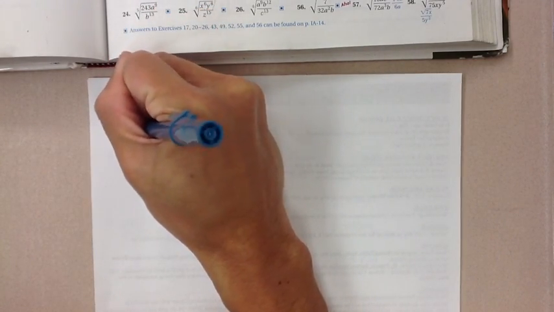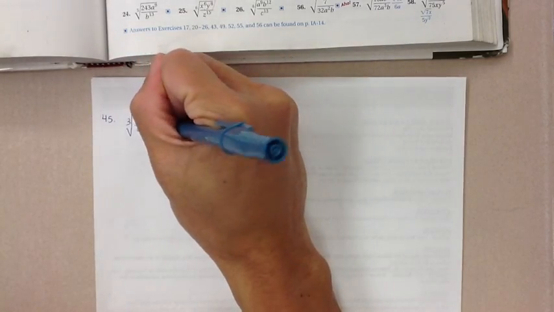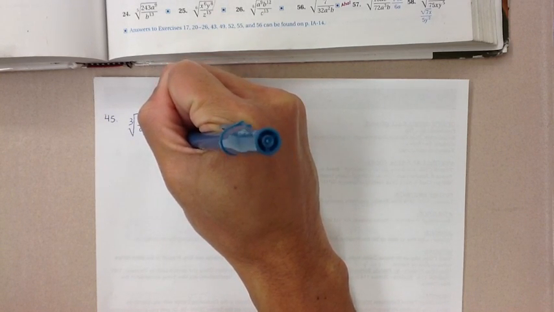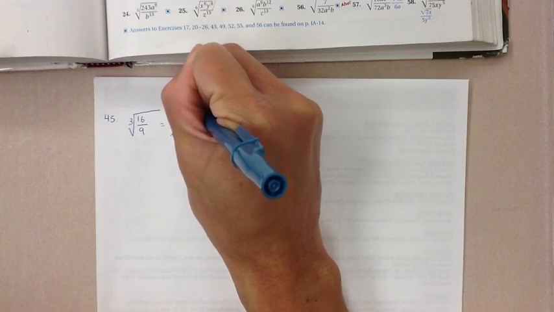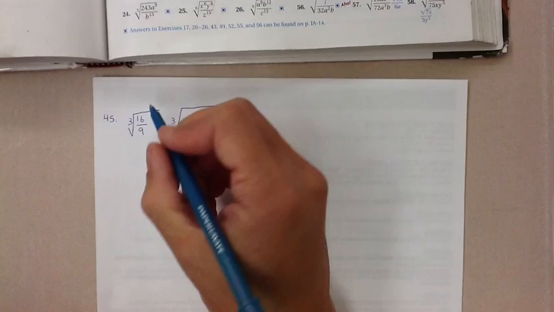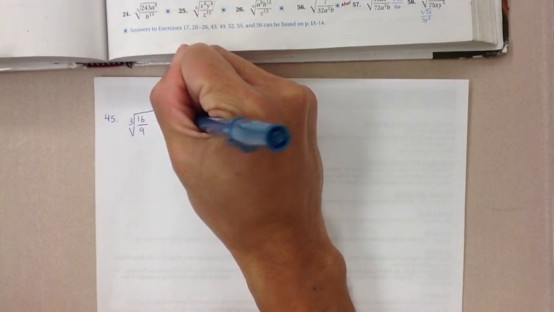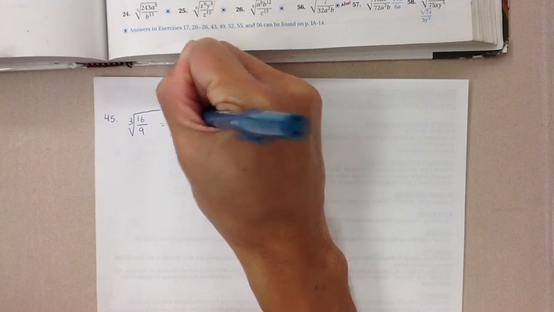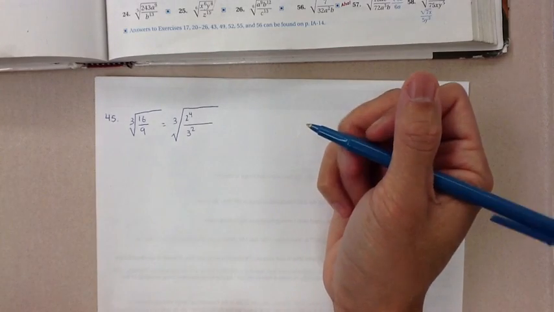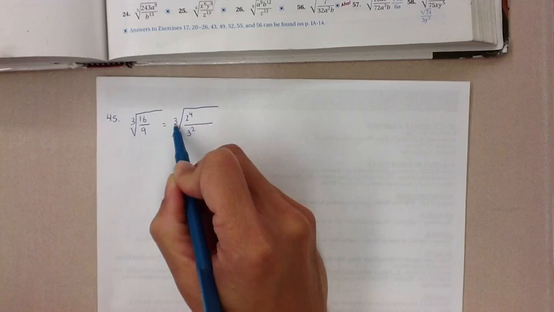In 45, if we have the cube root of 16 over 9, then we're trying to get rid of this cube root over 9. It kind of helps to keep everything under this cube root. You can do it the other way, and I'll show you the other way in a second. But you also want to factor everything completely. So 16 is the same thing as 2 to the 4th. 9 is the same thing as 3 squared, right? This number, the exponent, we want to match it to the index.